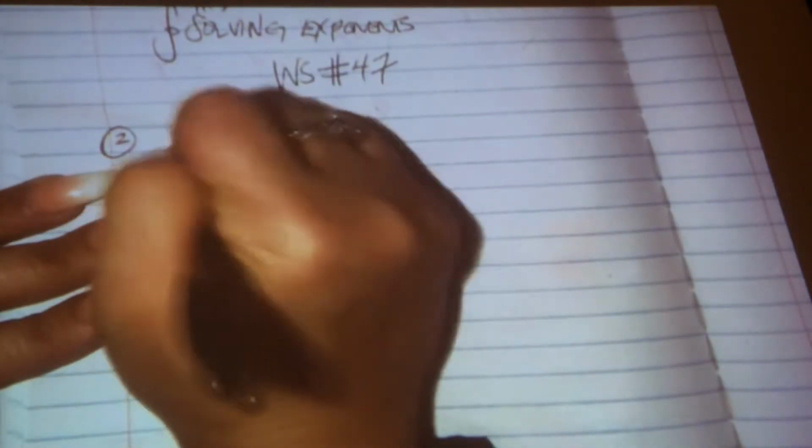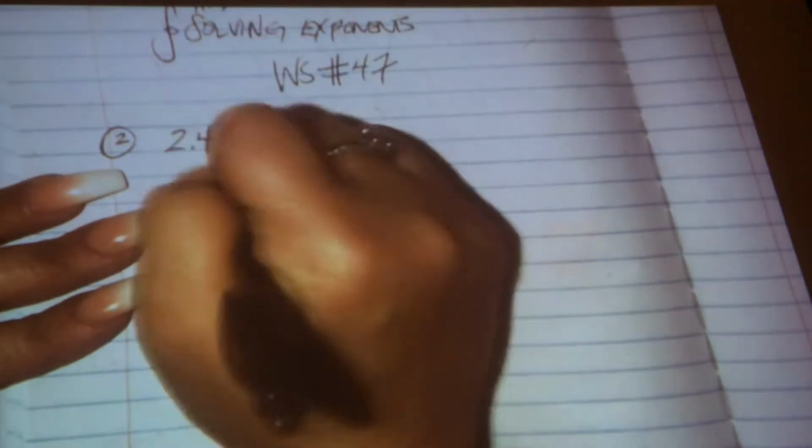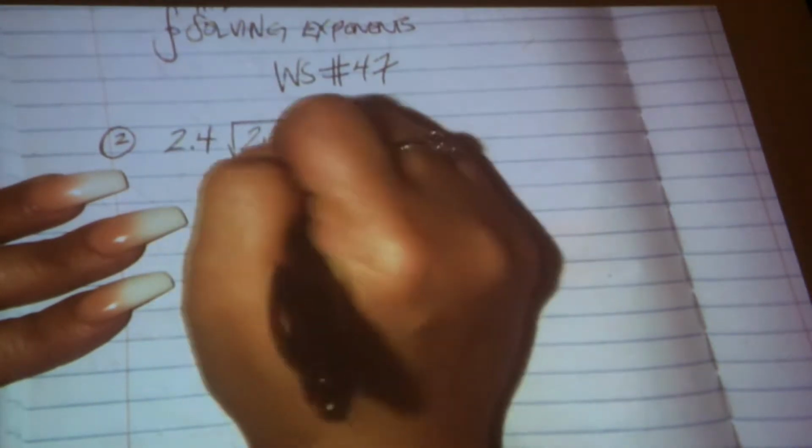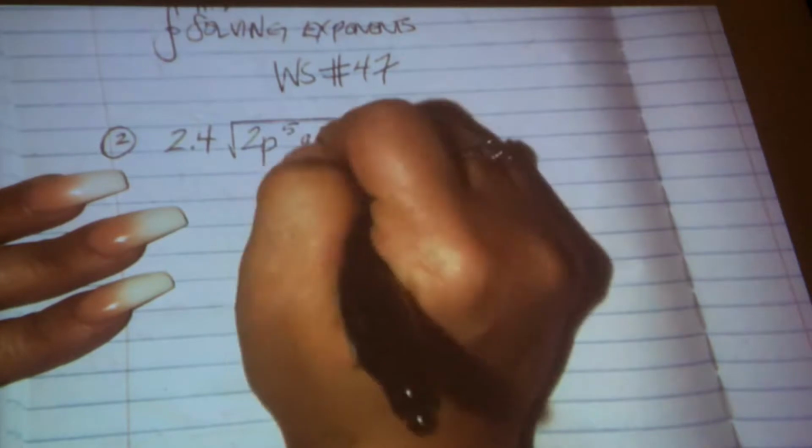So here we go. This is 2.4 times the square root of 2p to the 5th, q to the 9th.